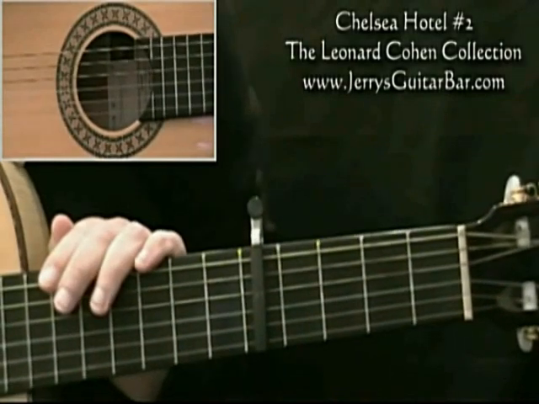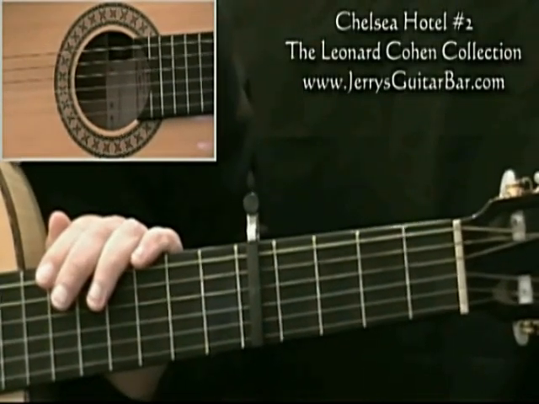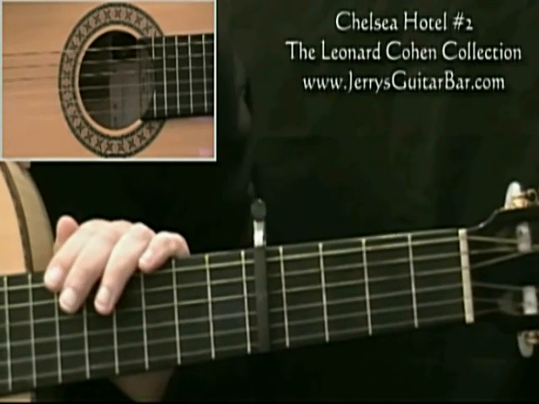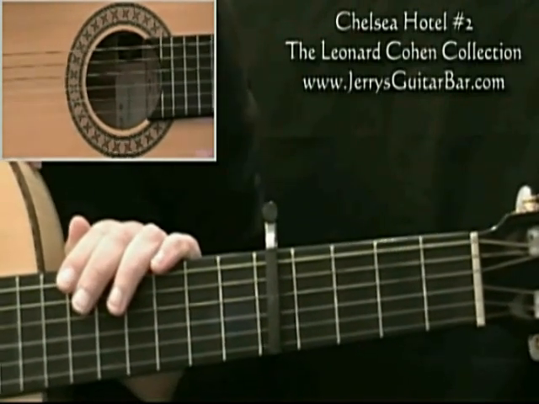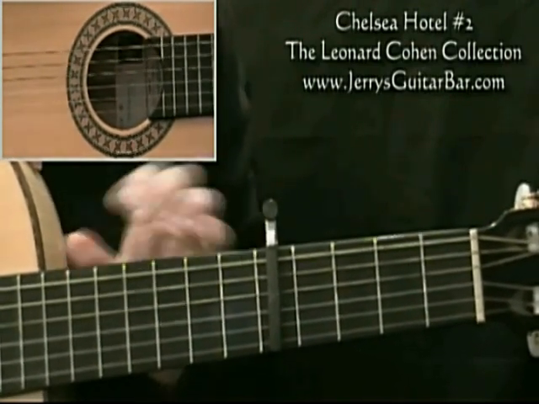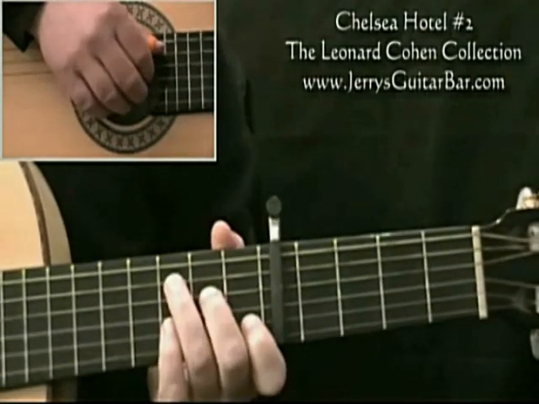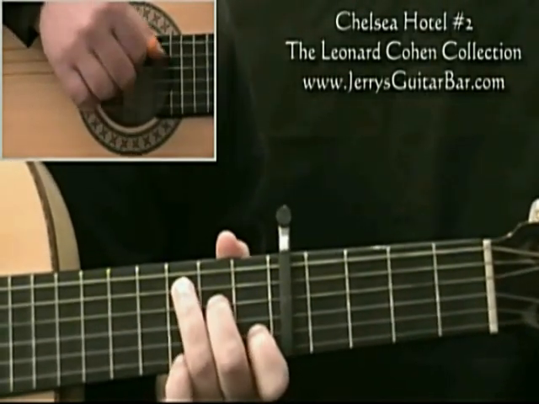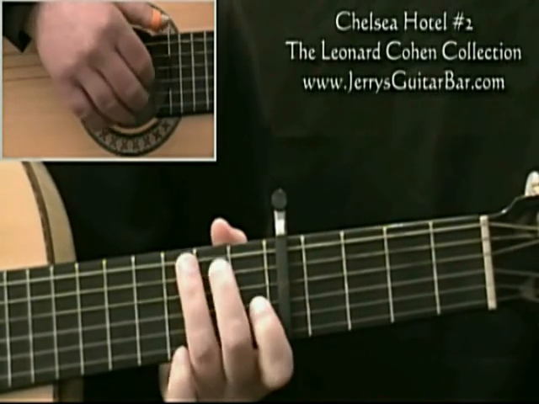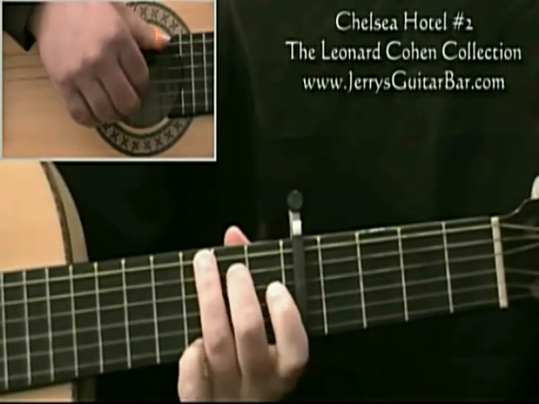Chelsea Hotel is another kind of standard Leonard Cohen song where he basically sets up a pick pattern that he'll continue through the whole song. And we've only got 4 chords in the whole song, maybe 5 you could argue, but it's C, G, which we'll play like that.